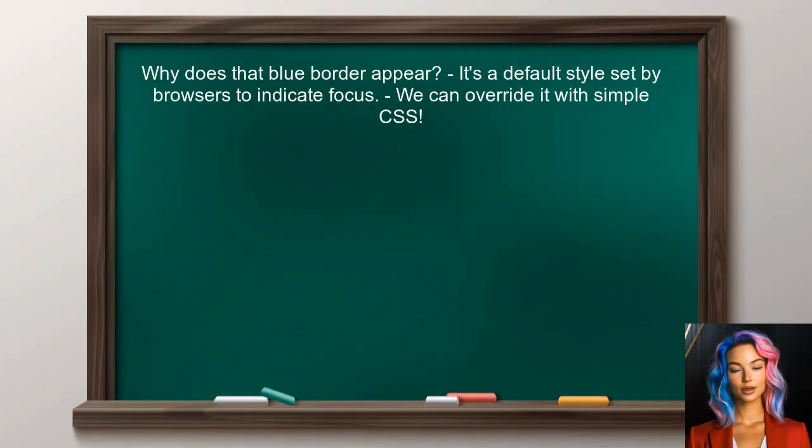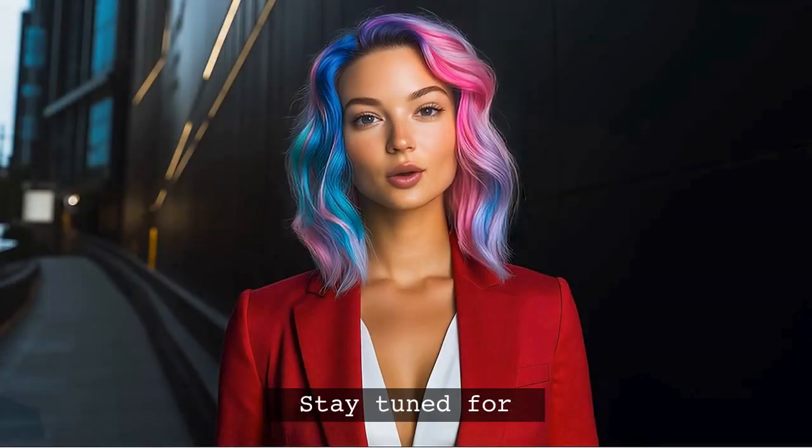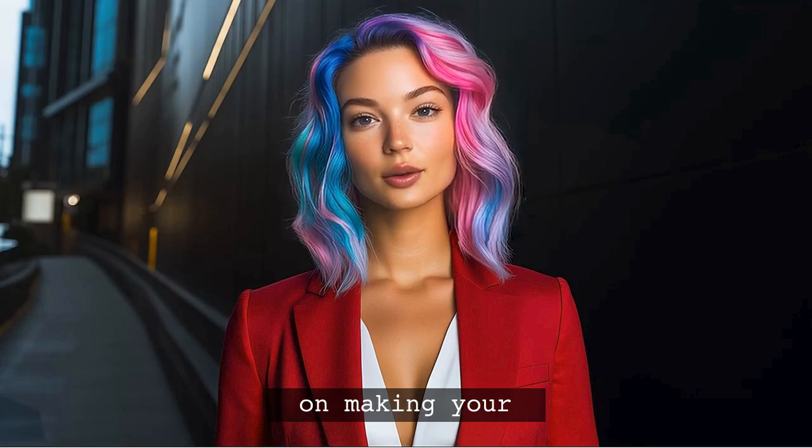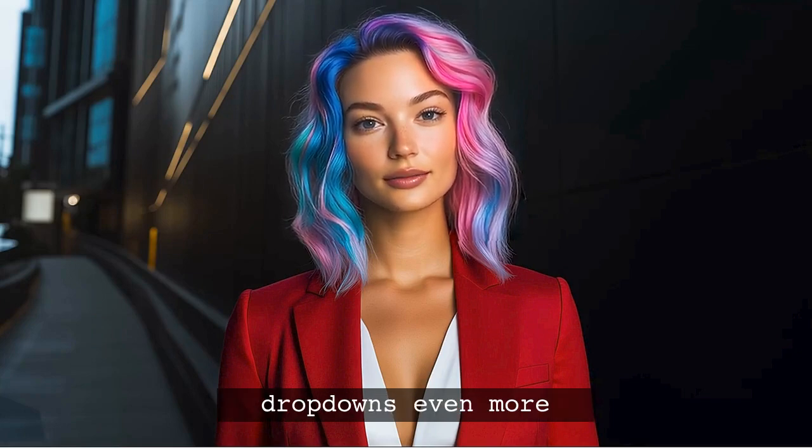So, why does that blue border appear in the first place? It's a default style set by browsers to indicate focus on the drop-down. But the good news is we can override that with some simple CSS. Let's break it down. And don't go anywhere. At the end of this video, I'll share a quick tip on how to make your drop-downs even more stylish. You won't want to miss it.